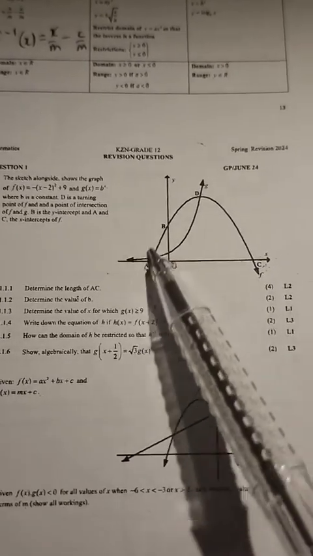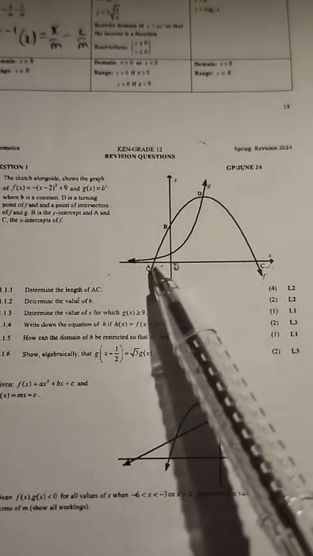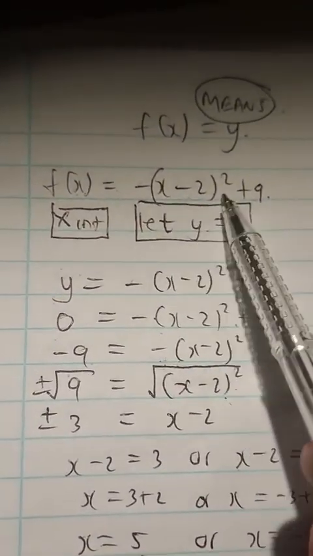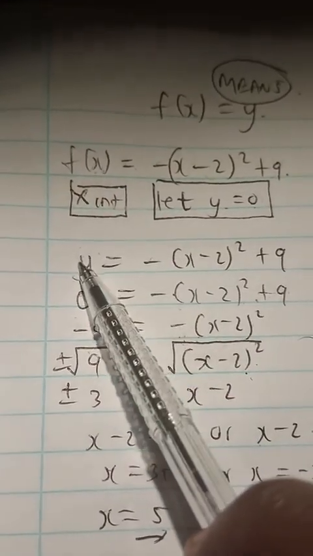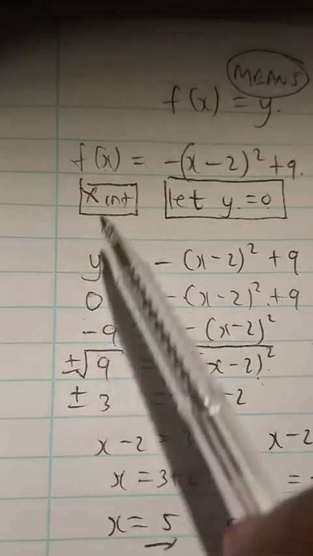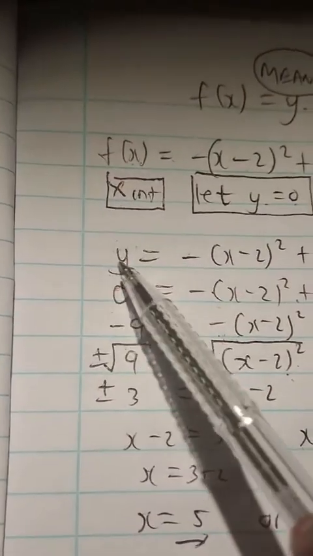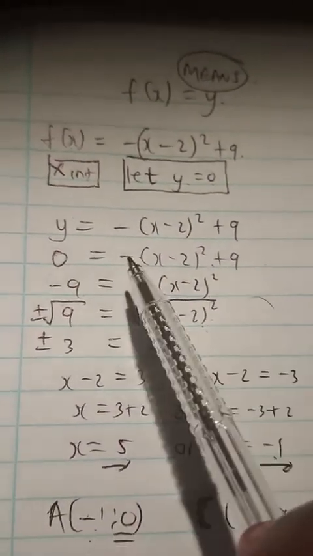What does x-intercept for this parabola mean? It means we let y be equal to 0. So we did that. We let y be 0 in this function. We substitute in the place of f of x, y, which is 0, because f of x is y. I did say f of x means y. So we substituted 0. Then we solved for x, guys.